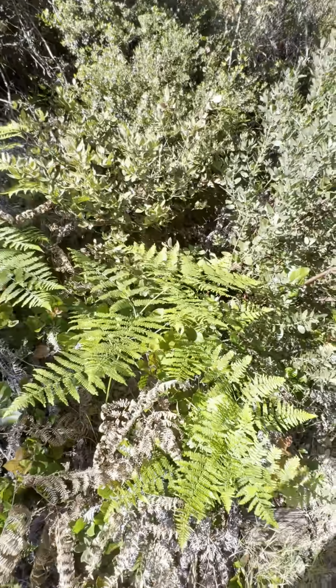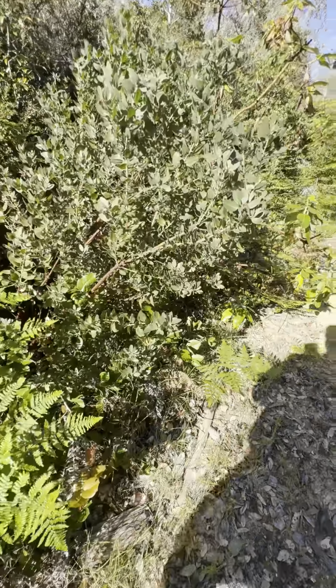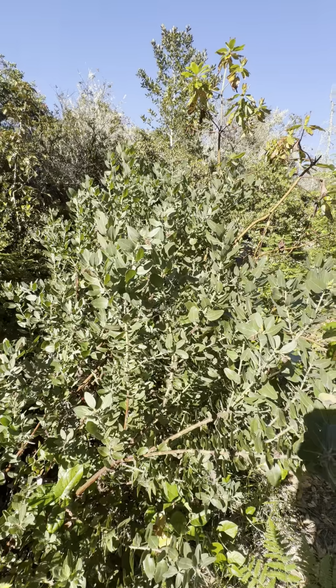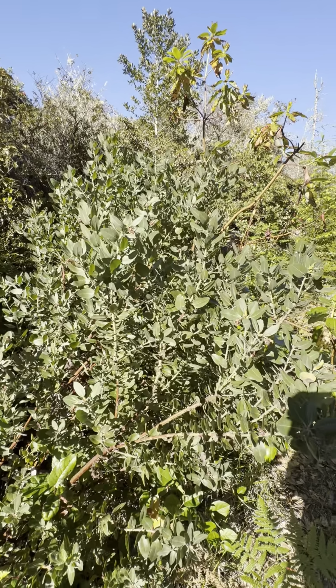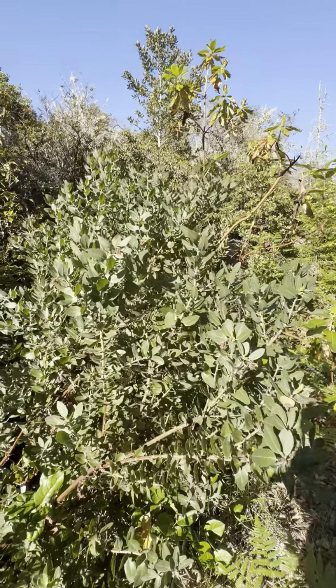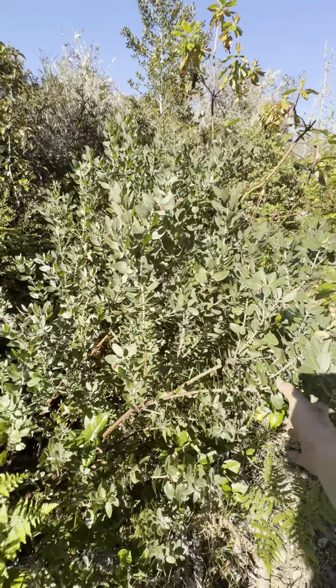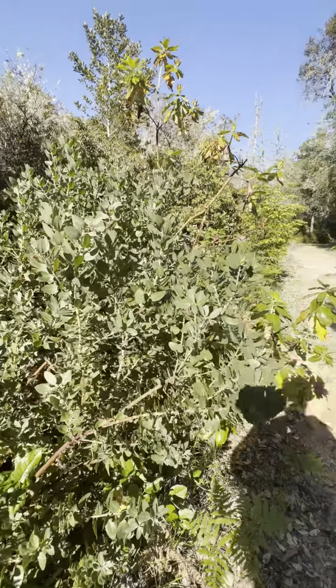Not sure why they gave it that name. Here's another one. This is a different kind of manzanita, known as the Eastwood's manzanita, Arctostaphylos glandulosa. It's so glandular.